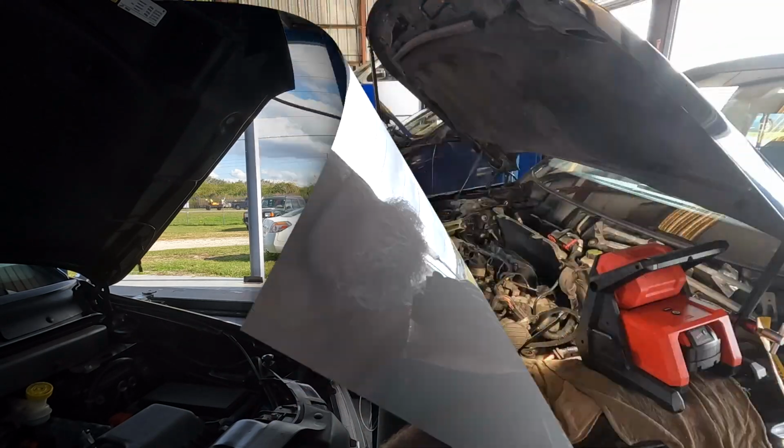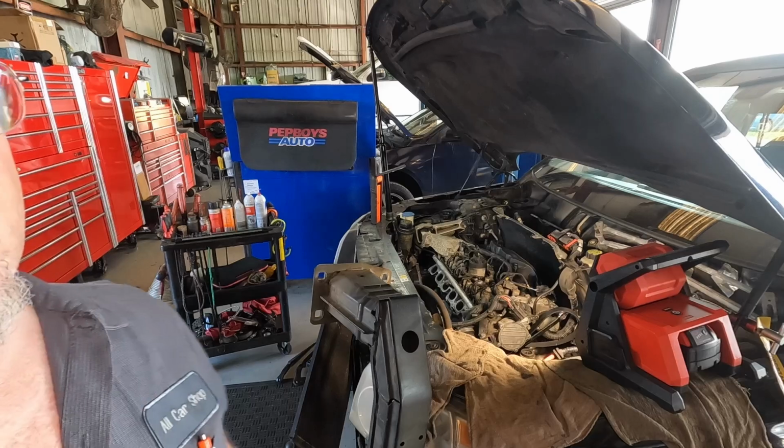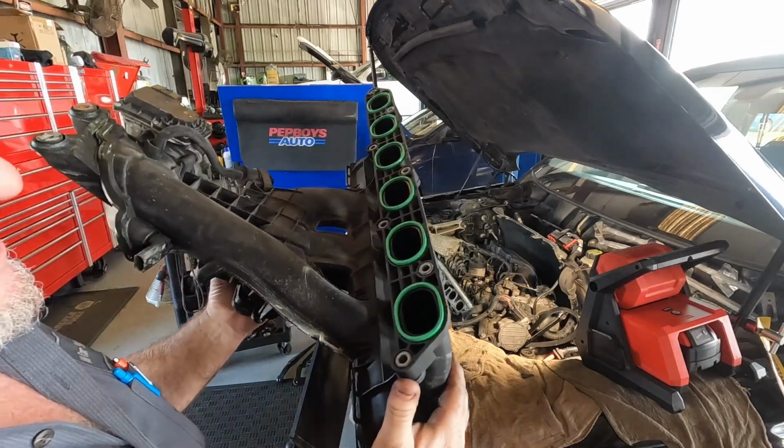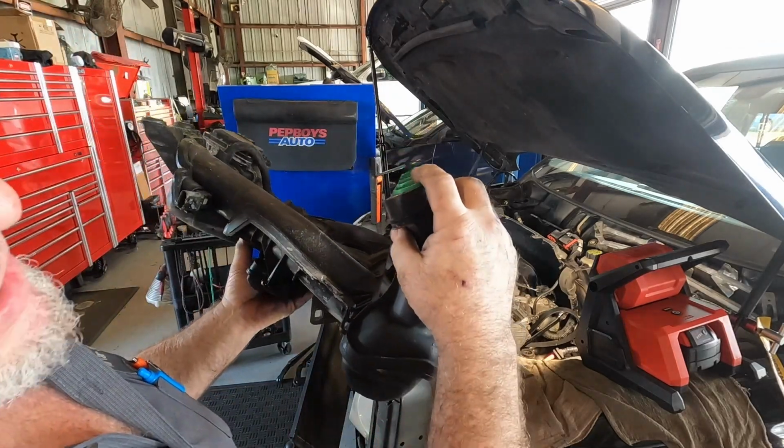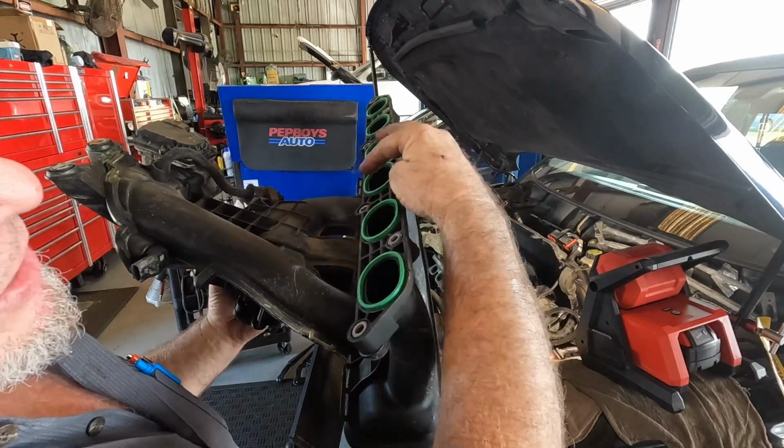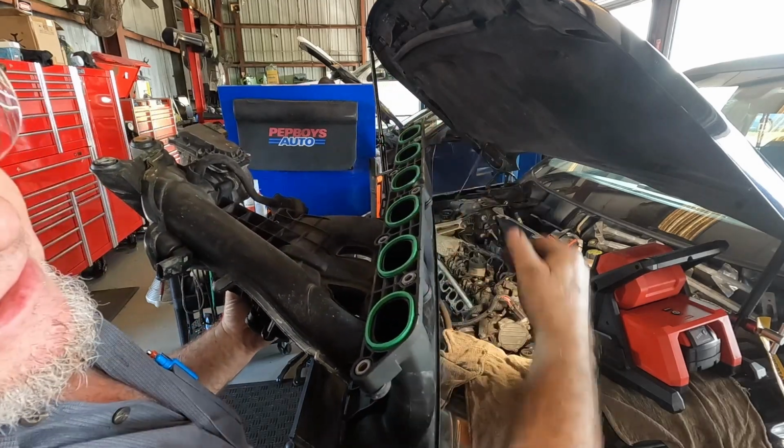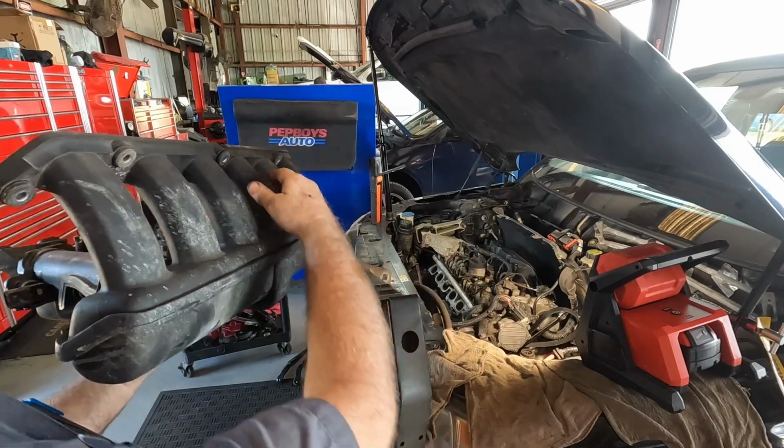The water pump. Now we're going to put the intake manifold in this monstrosity. It's got 6 individual O-rings that stick out quite a ways. I'm wondering if that's how the other one got damaged. It just lifted out a little bit and got pushed over and it didn't catch it.